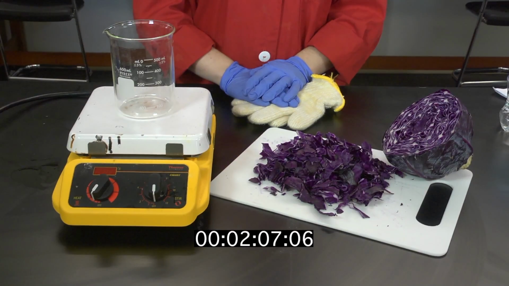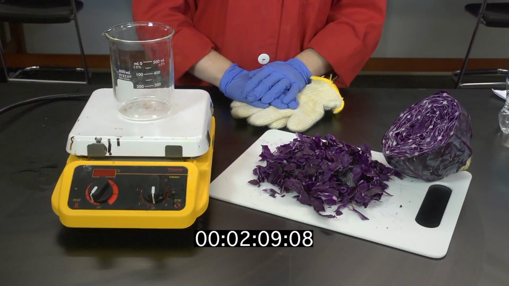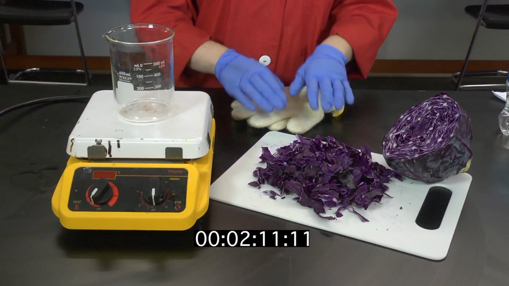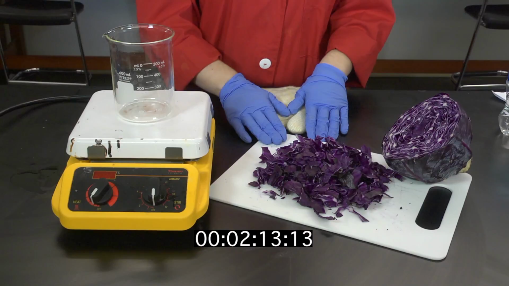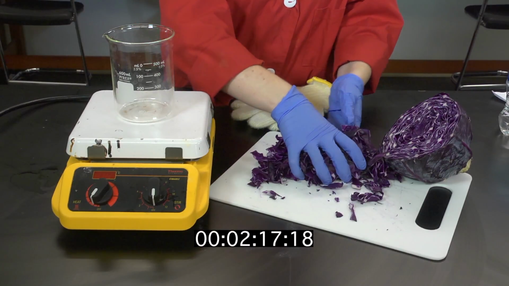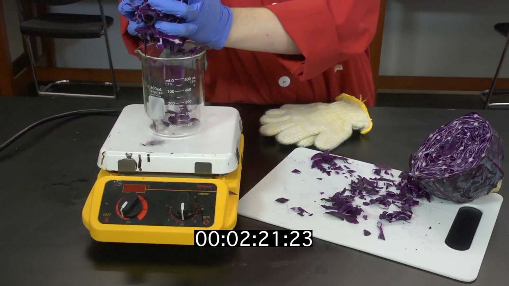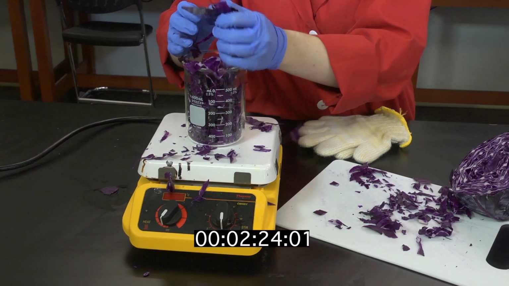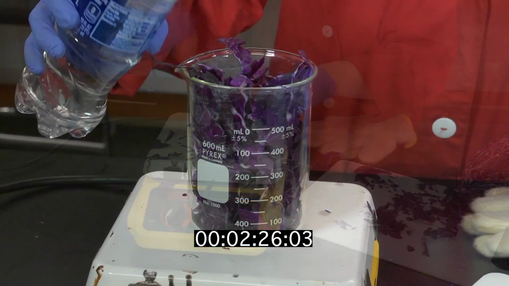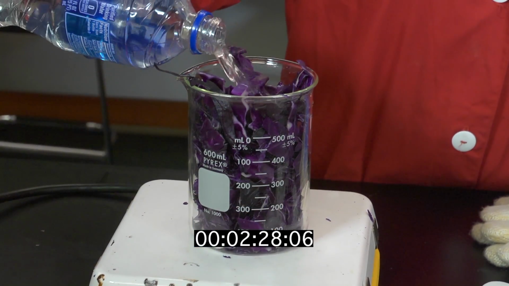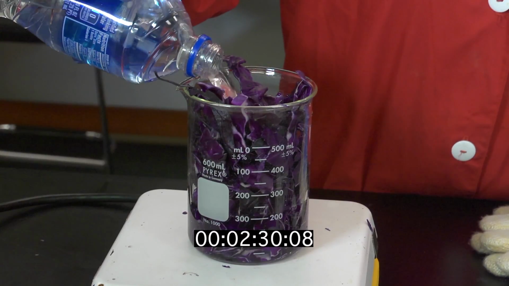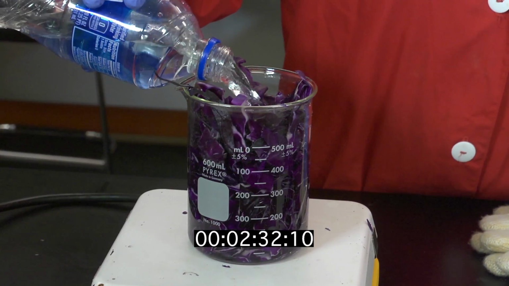The first step for this demonstration is the extraction of the red cabbage indicator. The cabbage should be finely chopped or grated for best results. The cabbage should then be placed in the 500 milliliter beaker or other appropriate container with enough water to cover all of the cabbage. This does not have to be a precise measurement.